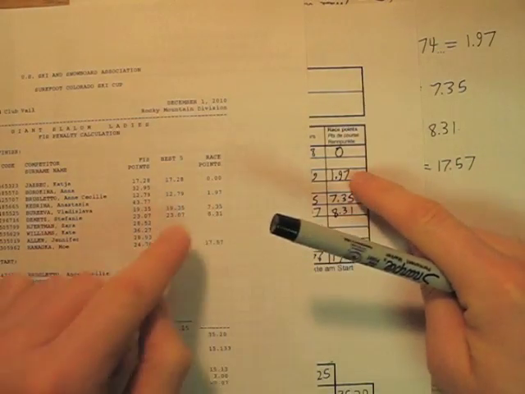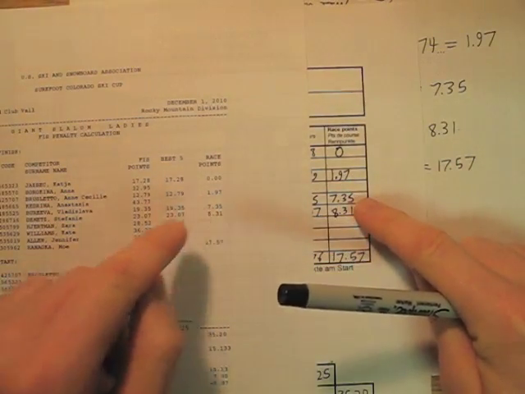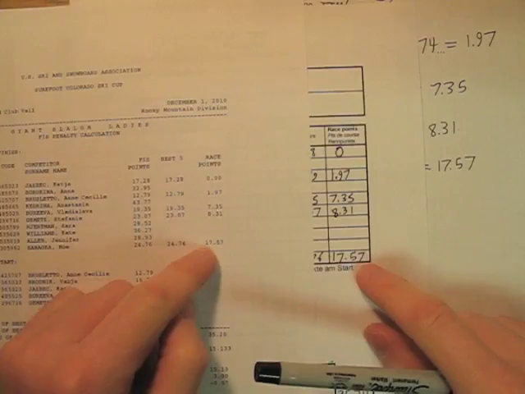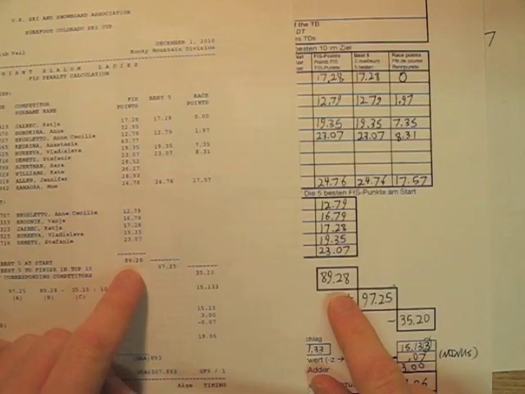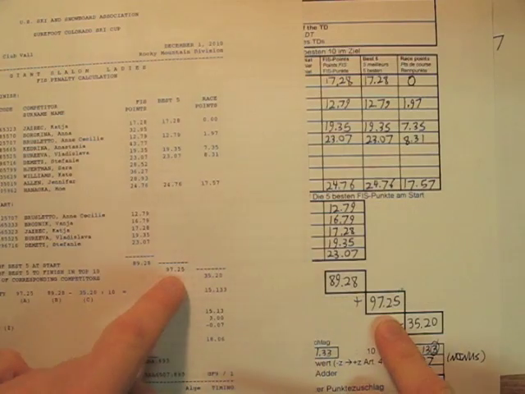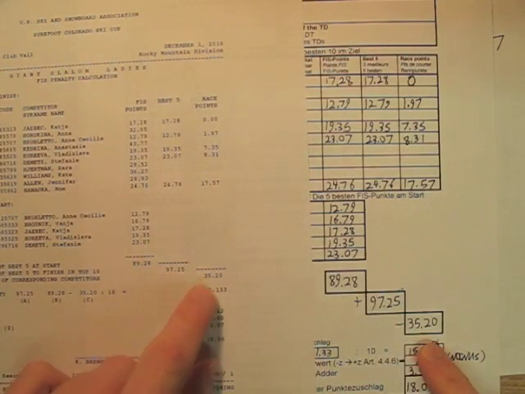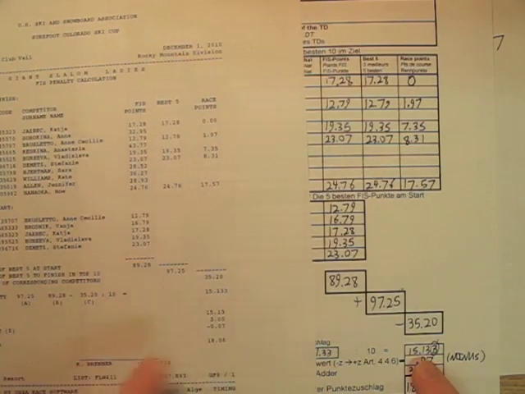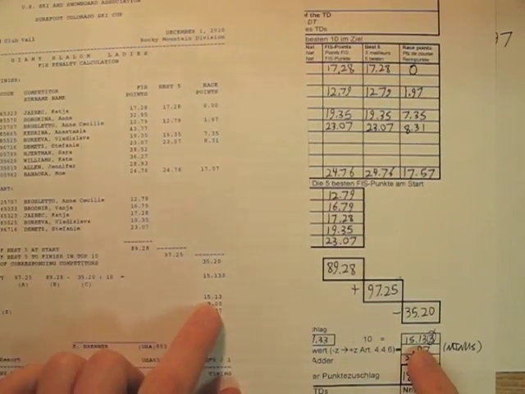We have 1.97 and 1.97, 7.35 and 7.35, 8.31 and 8.31, 17.57 and 17.57. Our totals were 89.28 and 89.28, 97.25 and 97.25, 35.20 and 35.20, ends up with 15.133, which rounded to 15.13.